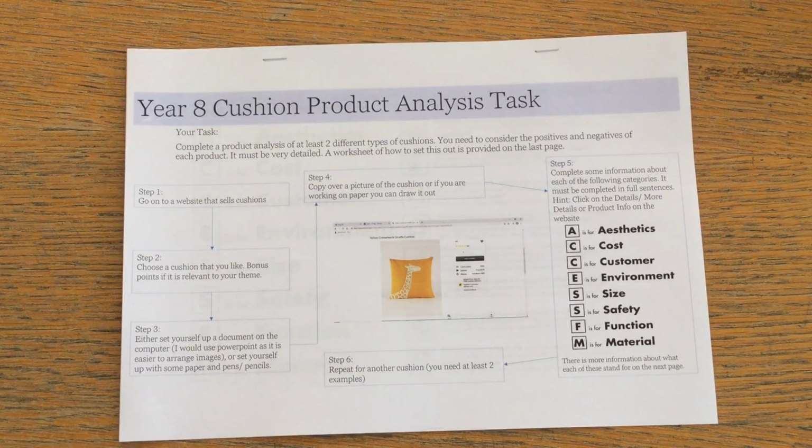Now it must be completed in full sentences, and if you're doing this at home using the internet, you might need to click on the details or more details or product info on the website, because that will give you more information about that product. And then you're going to repeat it for another cushion.